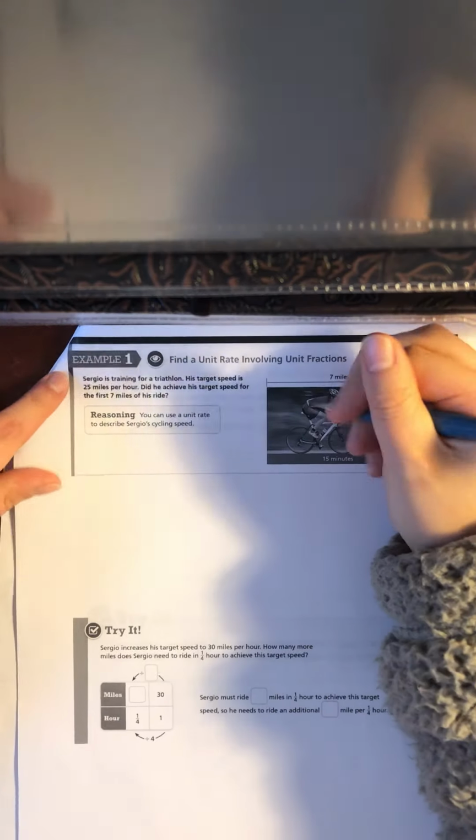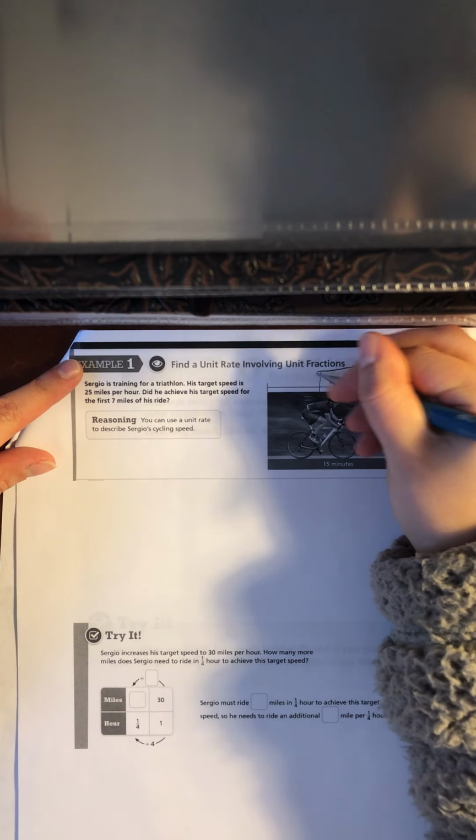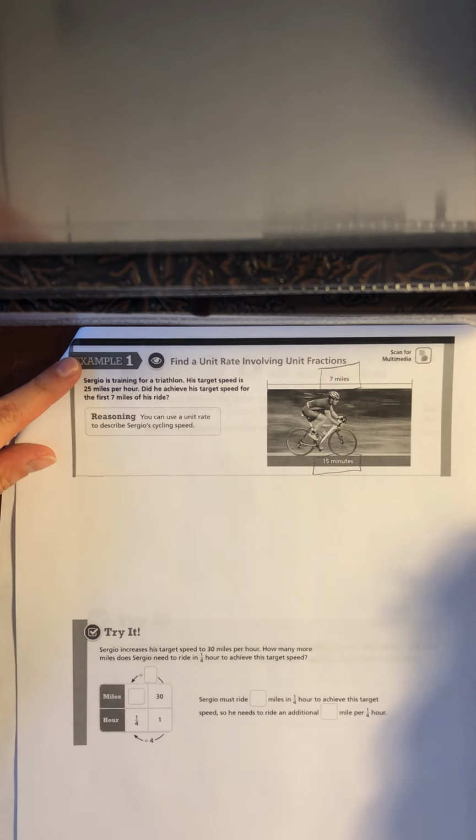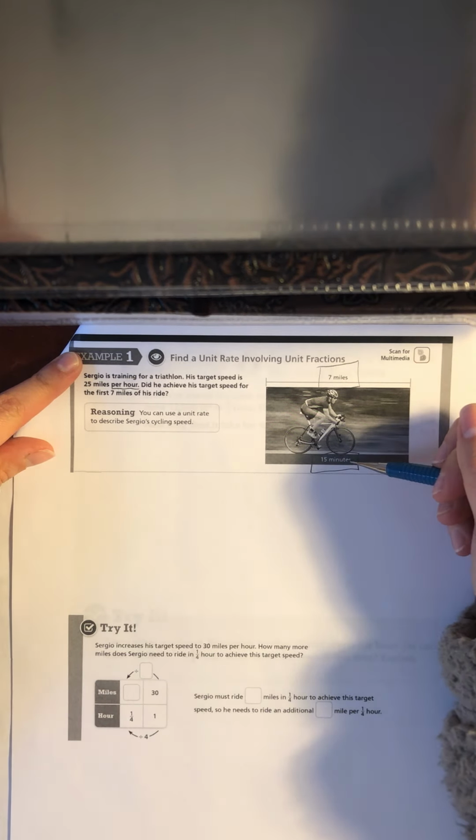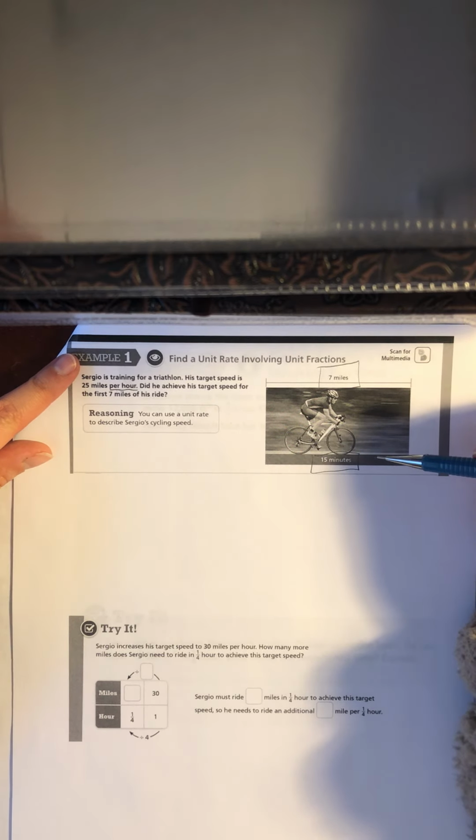Sergio is training for a marathon. His target speed is 25 miles per hour. Did he achieve his target speed for the first 7 miles of his ride? Okay, so it's saying that he's traveling 7 miles in 15 minutes. So this is really another conversion because we have per hour here. So we need to convert minutes to hours. Now 15 minutes is a fourth of an hour because there's 60 minutes in 1 hour.